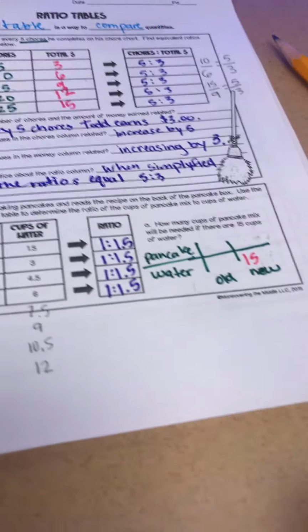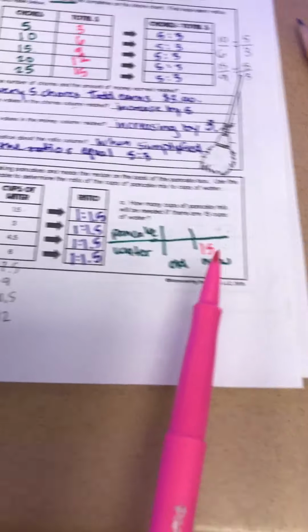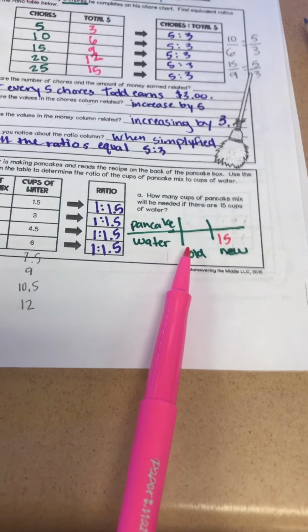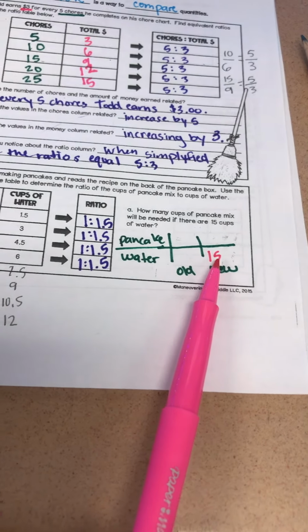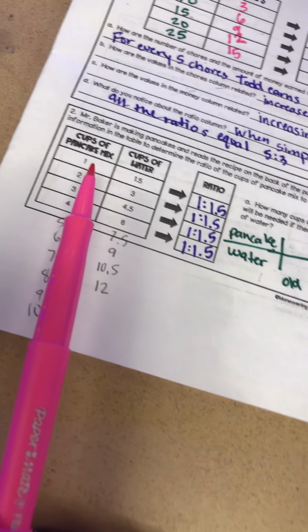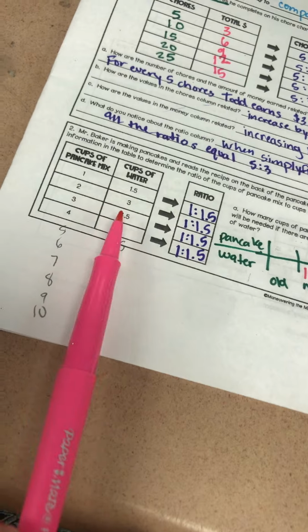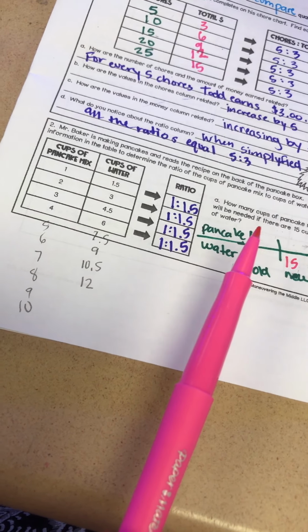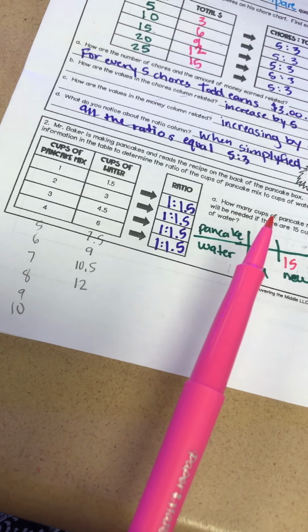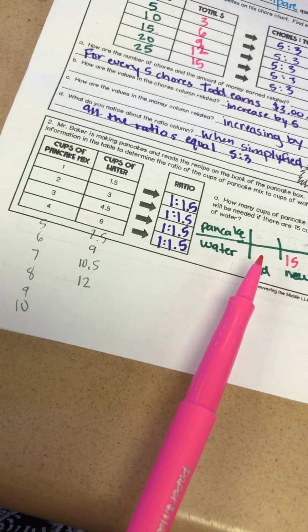The reason I told you to do that before you went back and found your old is because now that you know what you're trying to get to, you can use any of these as your old ratio. You can put in 1 to 1.5. You can put in 2 to 3. You can put in 3 to 4.5. You can put in 4 to 6.